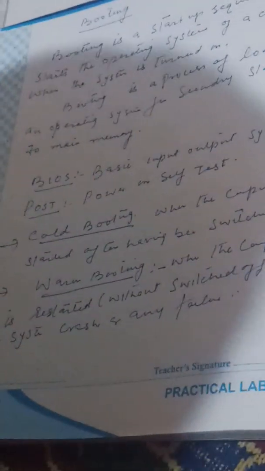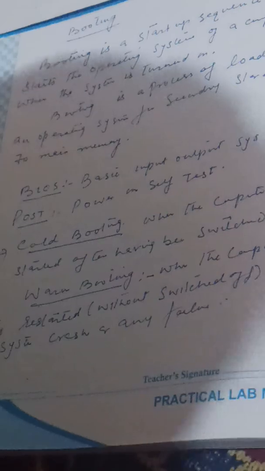This was about the booting and its different types. The rest will be discussed in the next session.